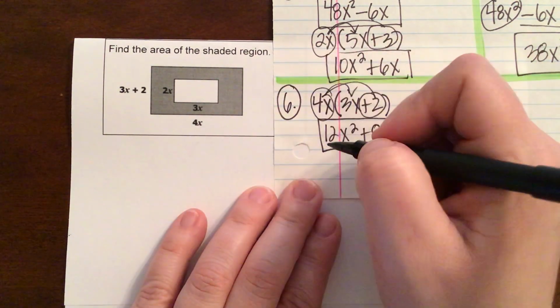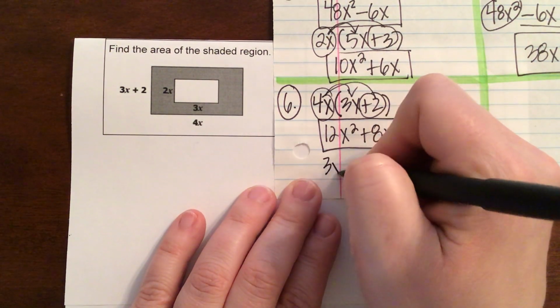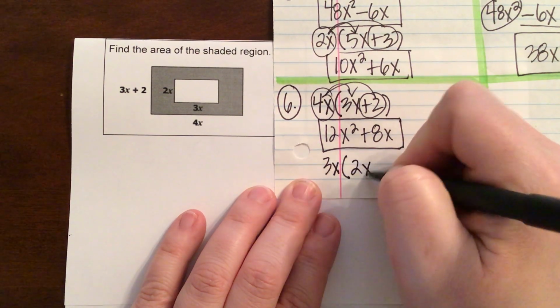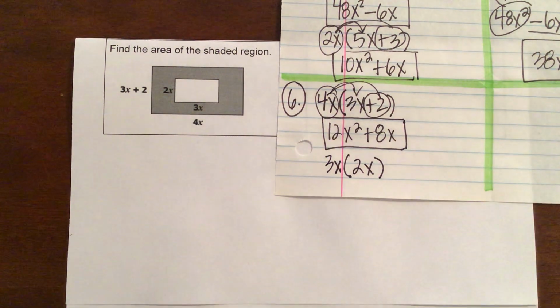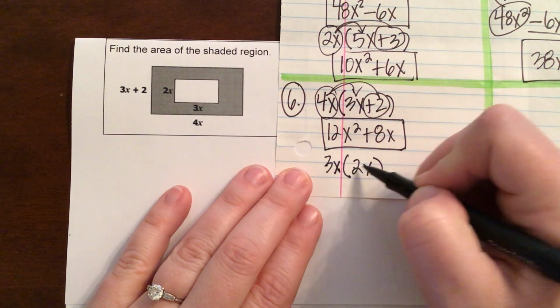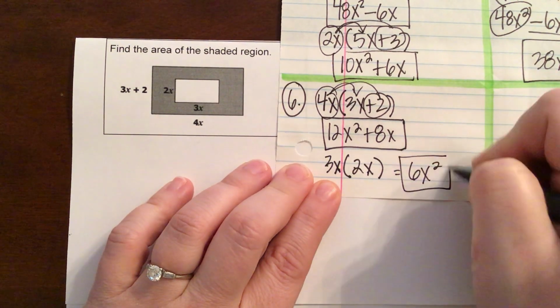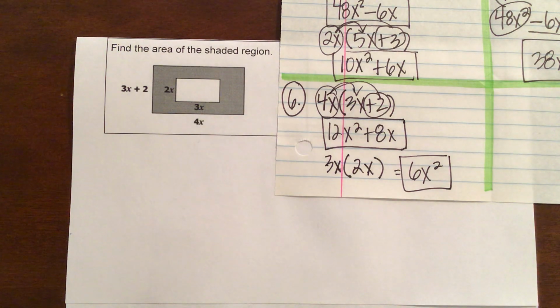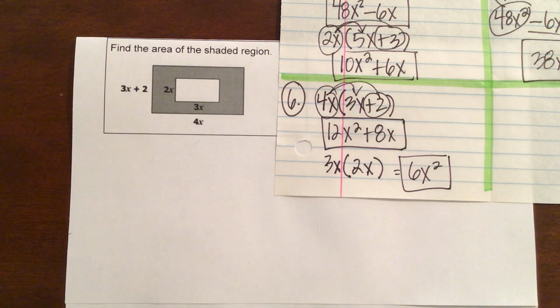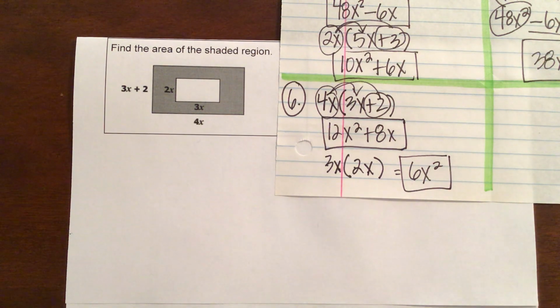Area of the smaller rectangle, in this instance, it's just a monomial times a monomial. It's just one term times one term. 3x times 2x is 6x squared. I don't have a binomial or a trinomial or something. I just have a monomial for the area of my smaller rectangle.